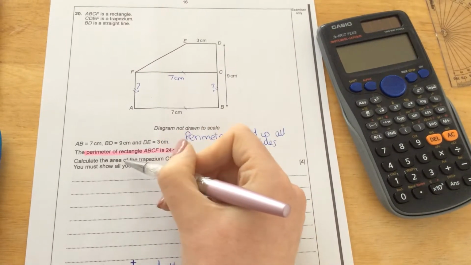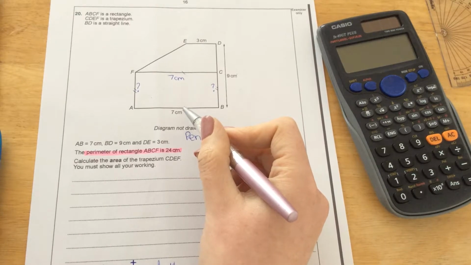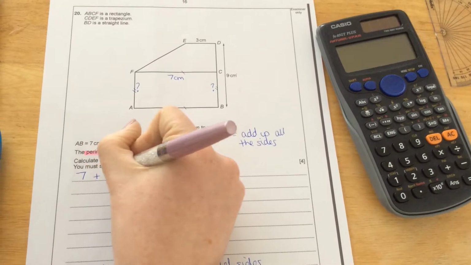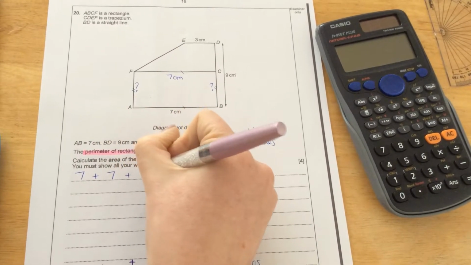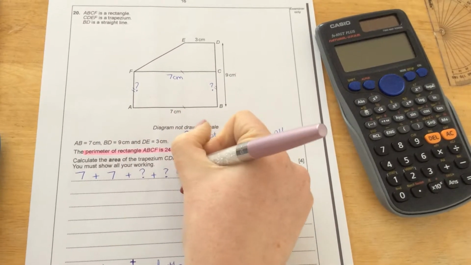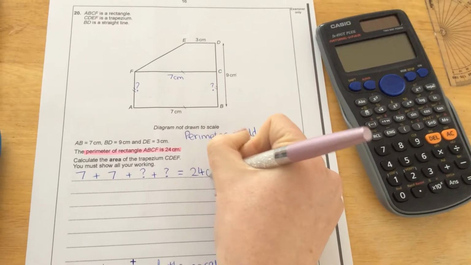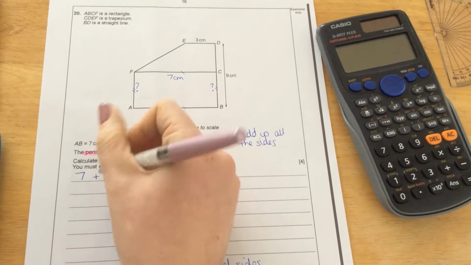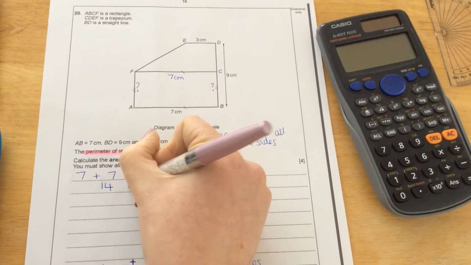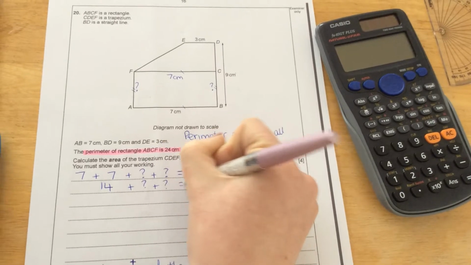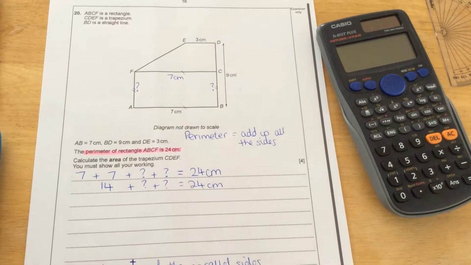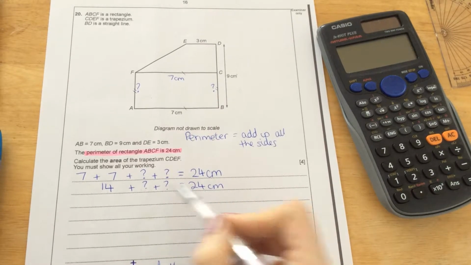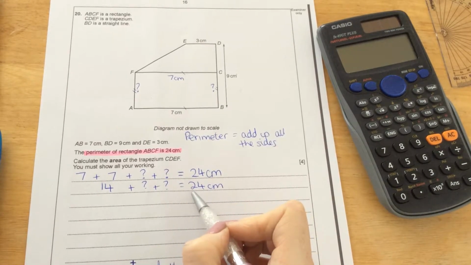So if the perimeter is 24 centimetres, that means that 7 add 7 add something must equal 24 centimetres. So if I've got there 7 and 7, that's 14 add something is 24 centimetres. Well, the leftovers between 14 and 24, what would I have to add to get to 24?